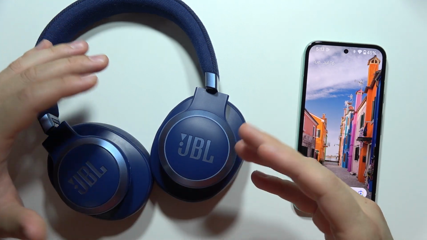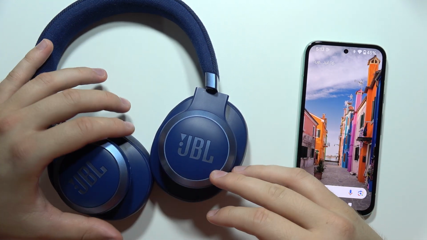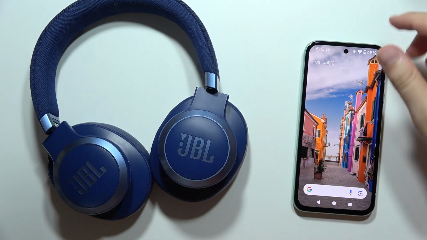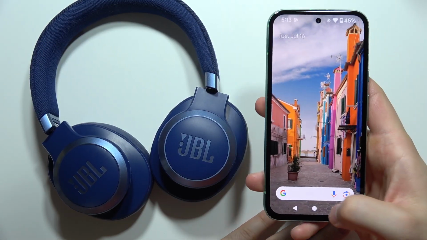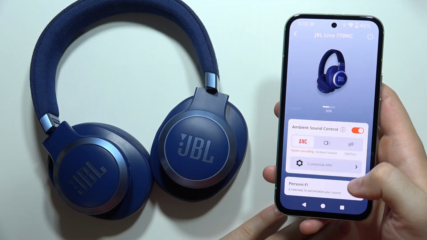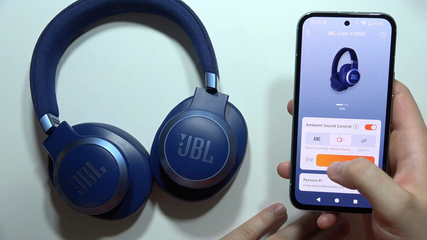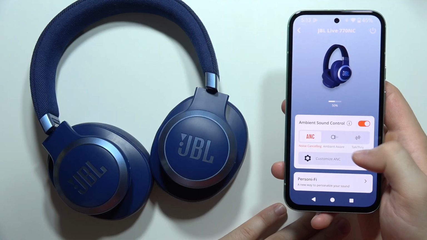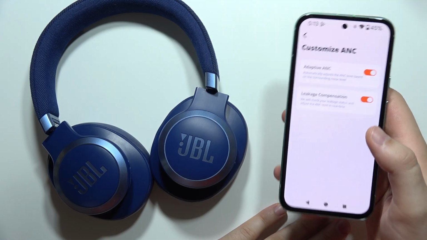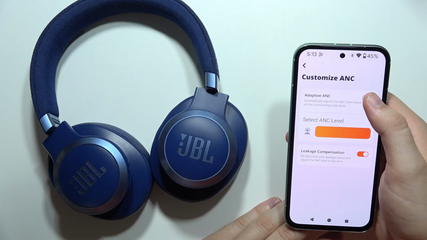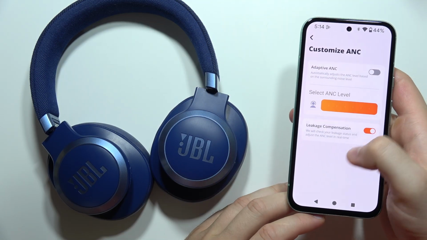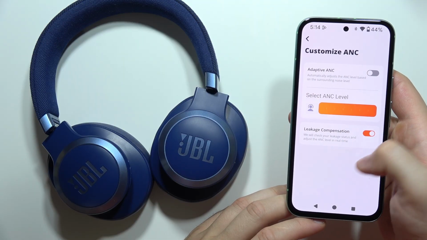Hey, let me show you how you can turn on and off noise cancellation on your JBL Live 770, and we've got actually two methods. The first one, you can do this in the JBL headphones application. When you turn on ambient sound control, you are able to switch between the noise cancellation mode, and you can even customize it. So what I mean, you can find here the adaptive ANC, or you can set manually at the ANC level, and also you've got leakage compensation.